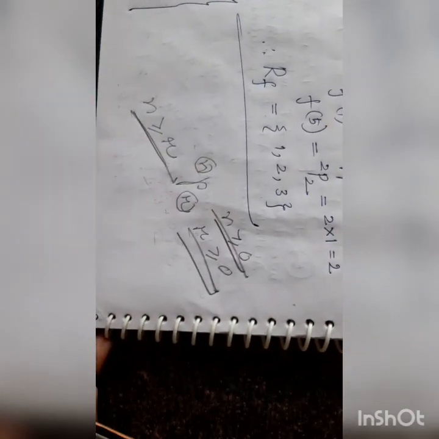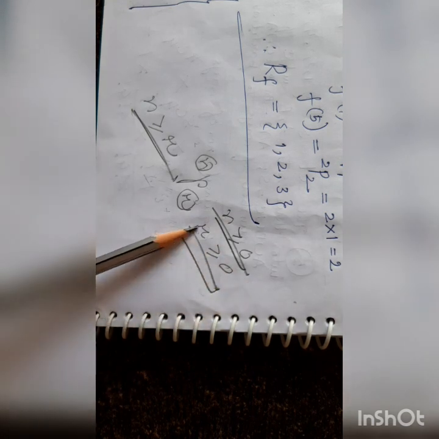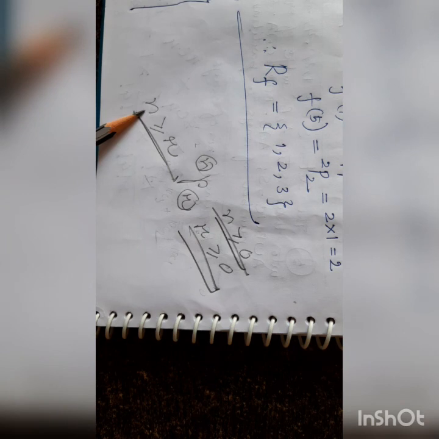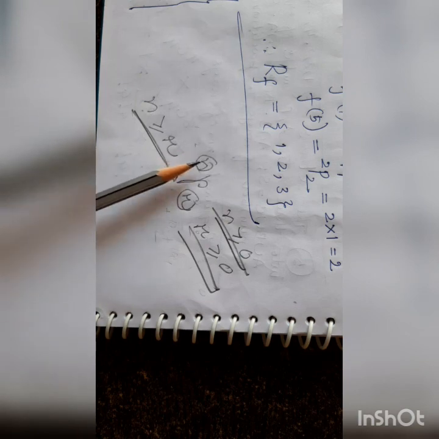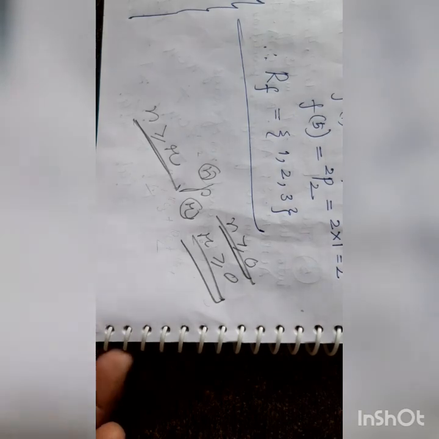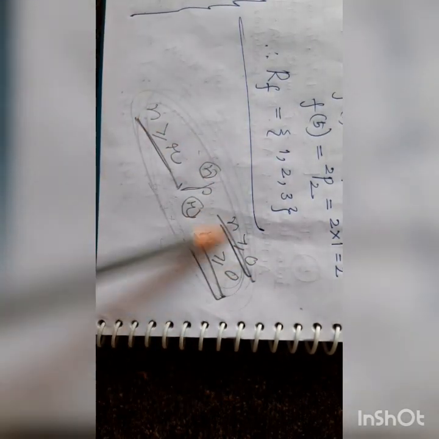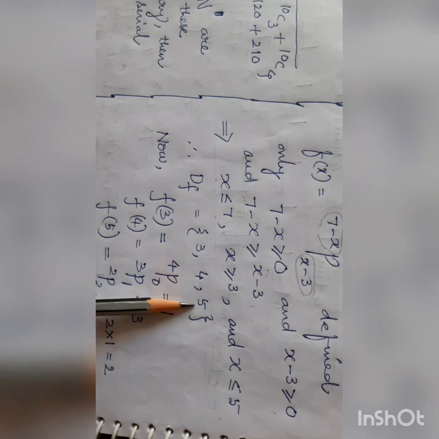What is the rule? N greater than or equal to 0, R greater than or equal to 0, and above all, N greater than or equal to R. N should always be greater than or equal to R. So, according to this condition, the domain must be 3, 4, 5 only.